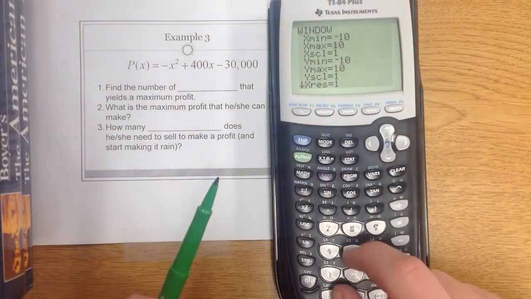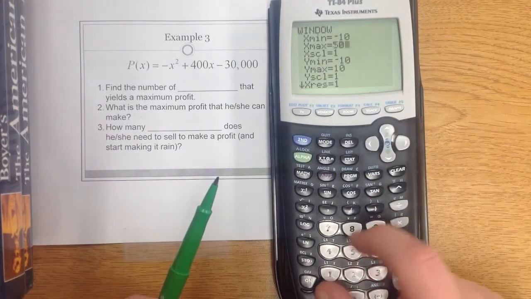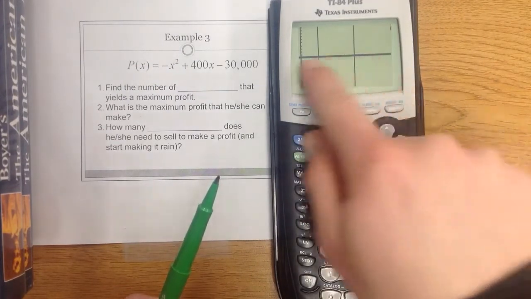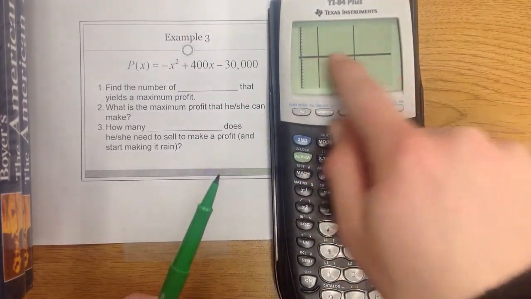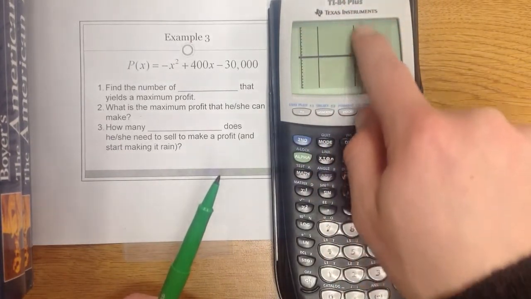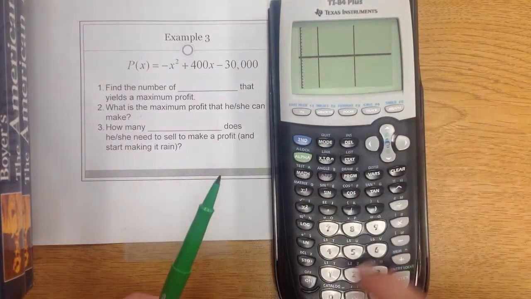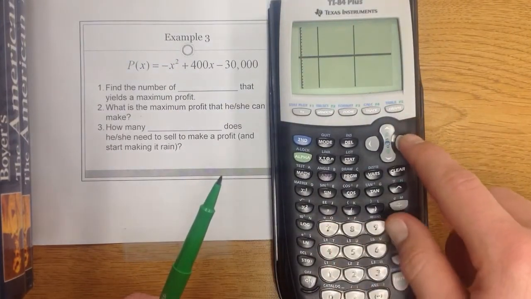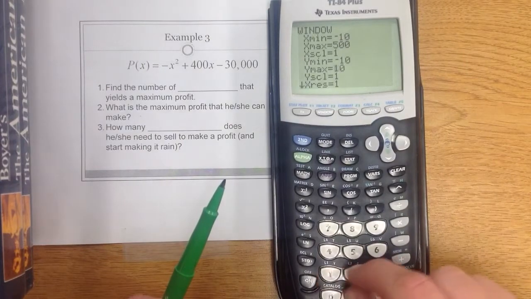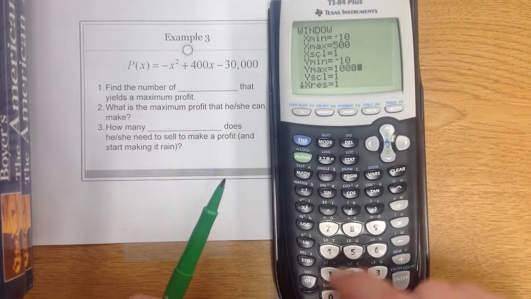So let's adjust the x max. Let's go with something like 500 just to see what happens. It looks like I can see both lines now. I know it's going to be a max, so it's going to be shaped like an N, right? So next I'm going to adjust my y max. Let's go with something like 1,000 and see what happens.